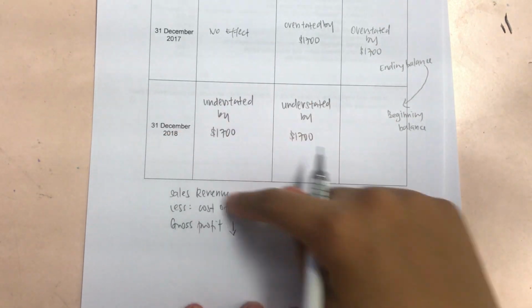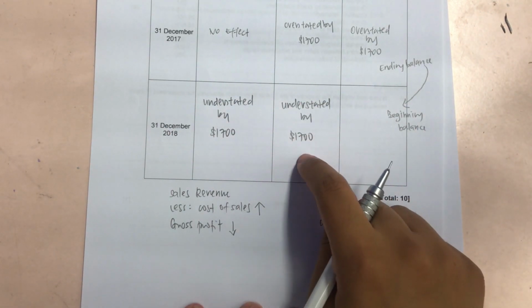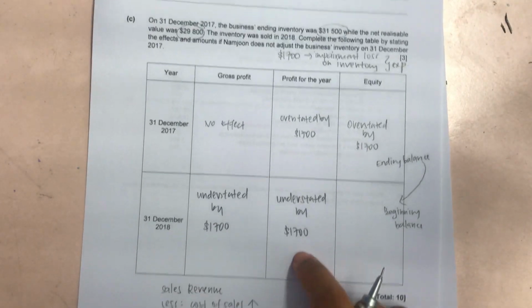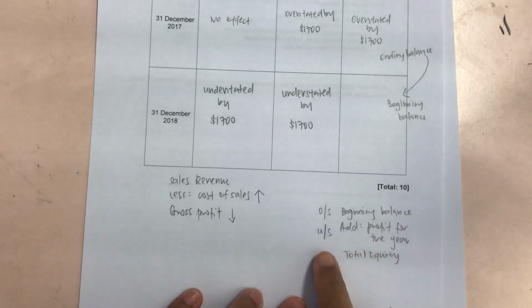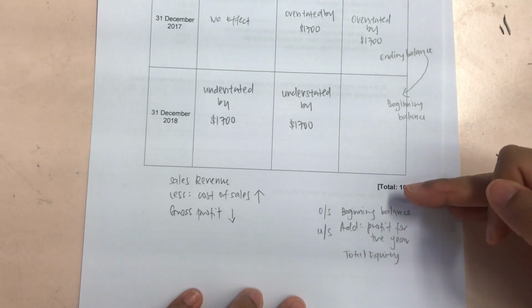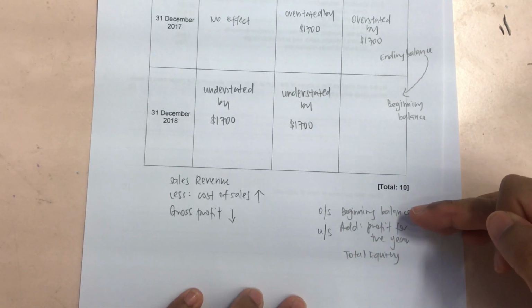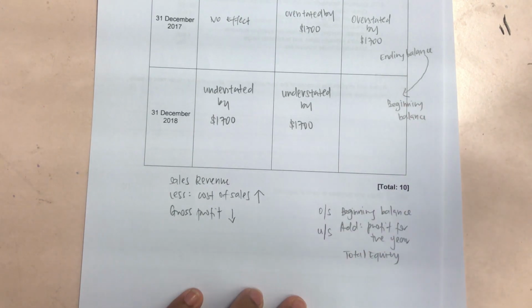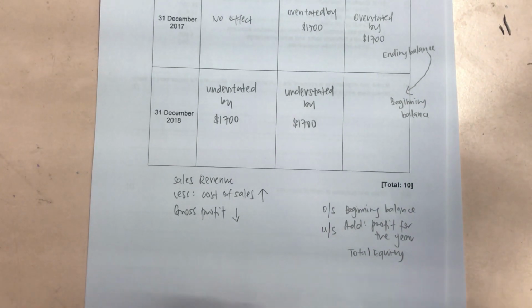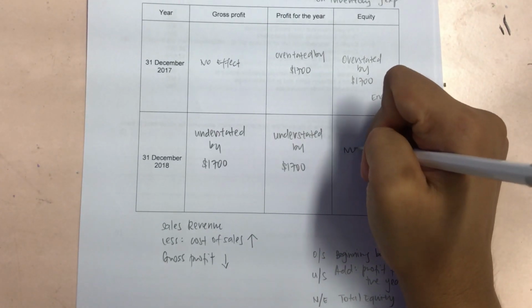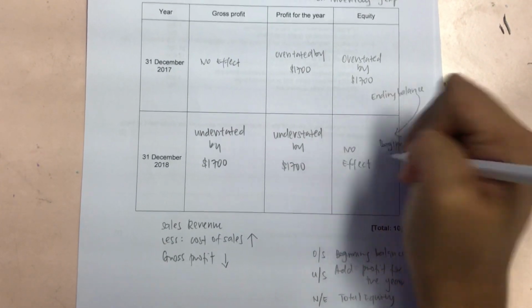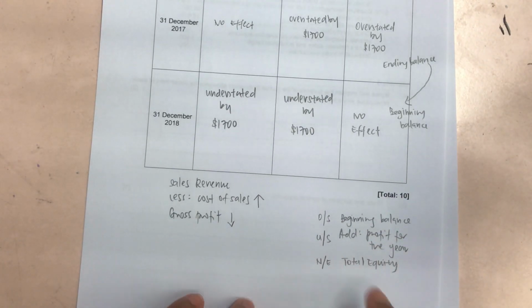And then now in this year, you have an understated profit. So add profit for the year, this is understated. So one is a beginning balance that is overstated, one is your profit that is understated. Both of them will cancel each other out. So in the end, there is no effect. All right, so I'm going to write here, there is no effect on the total equity.